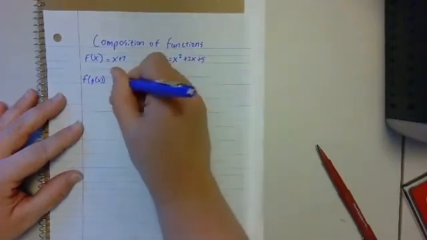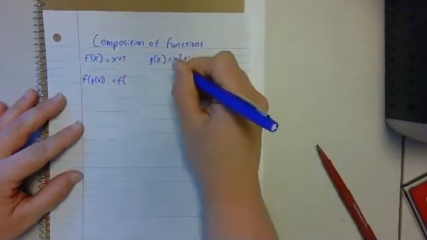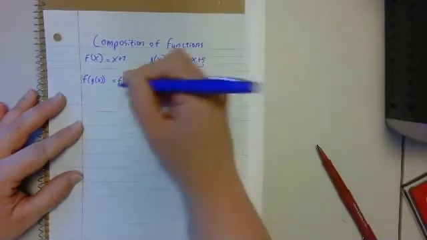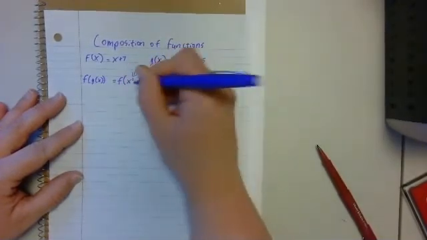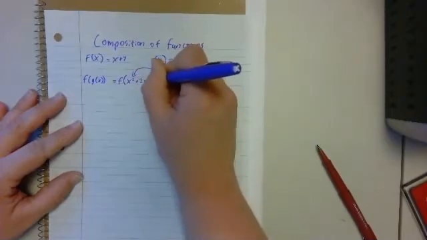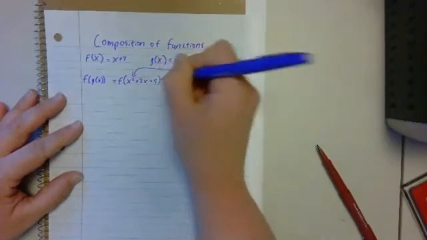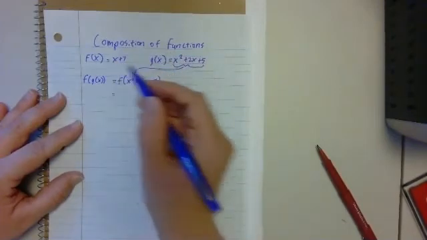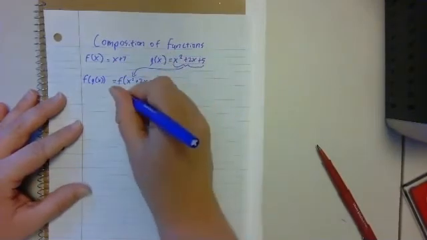Well, that's f of this whole thing, x squared plus 2x plus 5. So I go through my f of x. Everywhere I see an x, it's this whole thing.